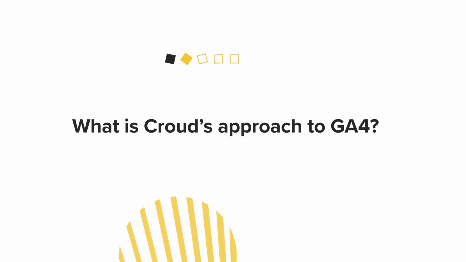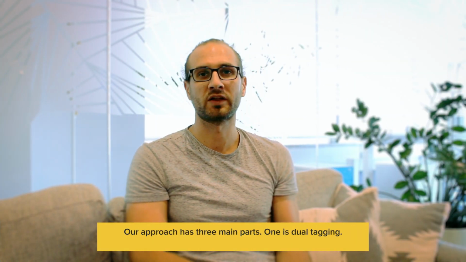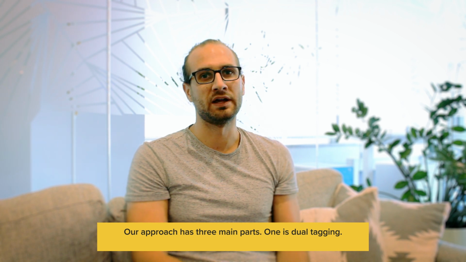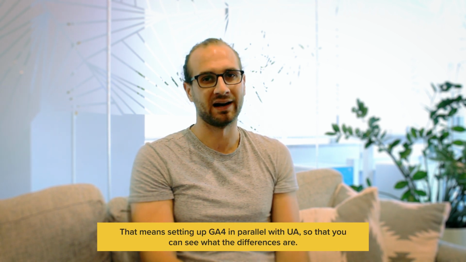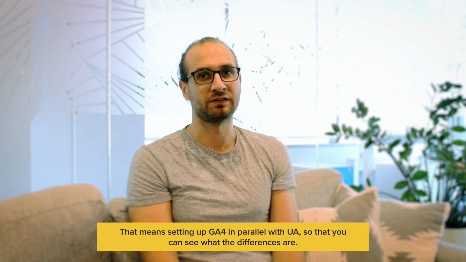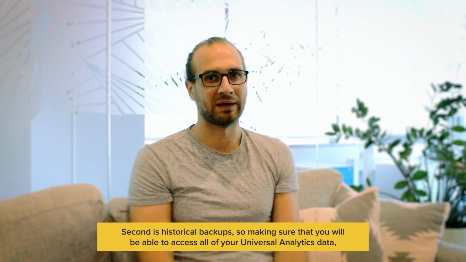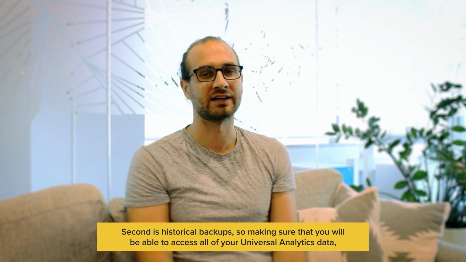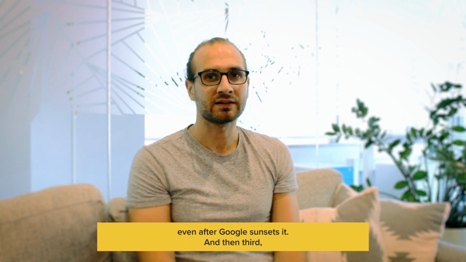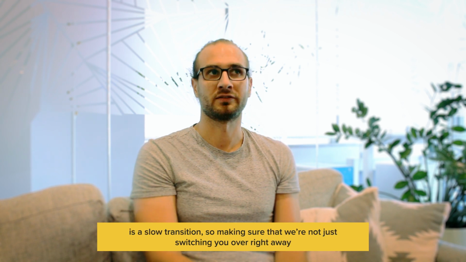Our approach has three main parts. One is dual tagging. That means setting up GA4 in parallel with UA so that you can see what the differences are. Second is historical backups, so making sure that you will be able to access all your Universal Analytics data even after Google sunsets it. And then third is a slow transition.